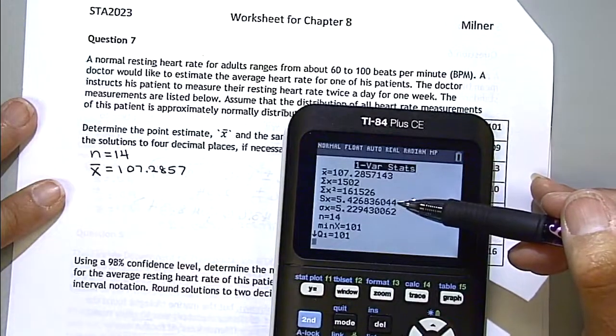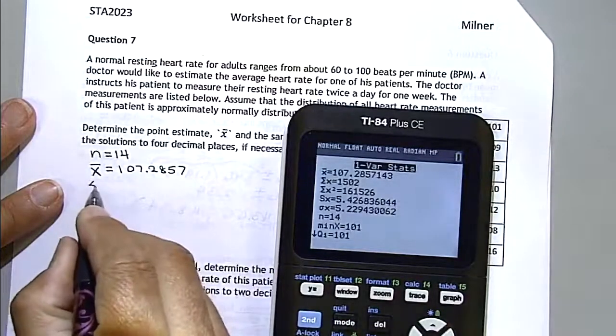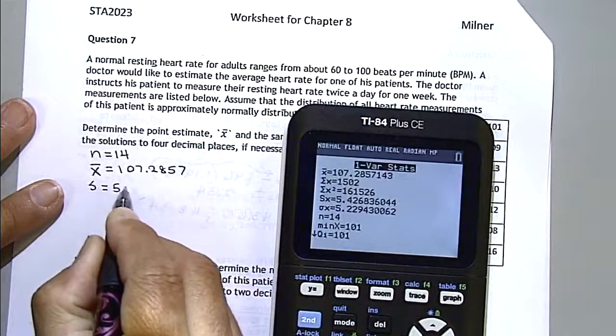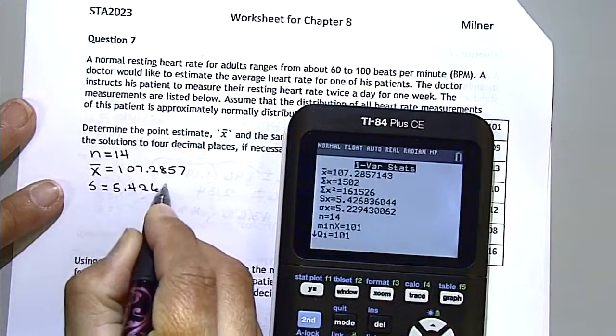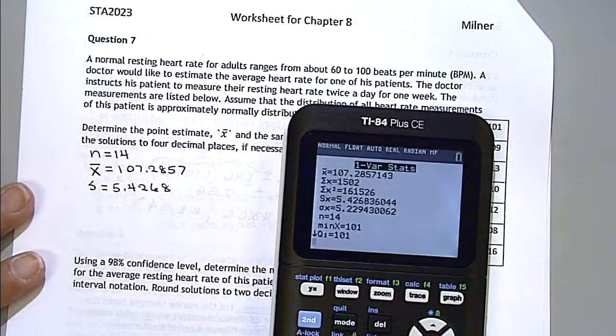And look, there's the standard deviations. I want the sample one because this is a sample of data, right? So I say, okay, S is equal to 5.4268. I'm rounding to 4 decimal places. And I've got everything I need now.